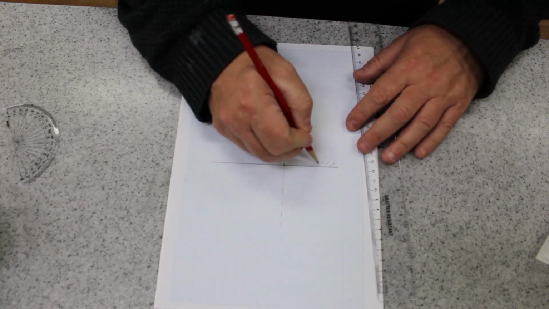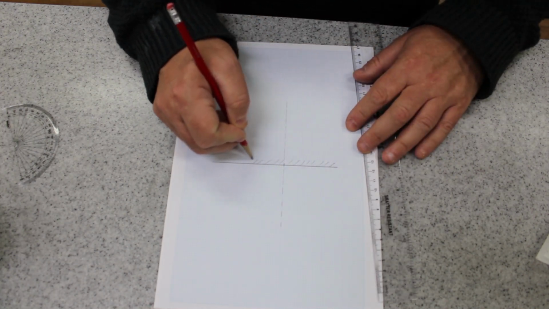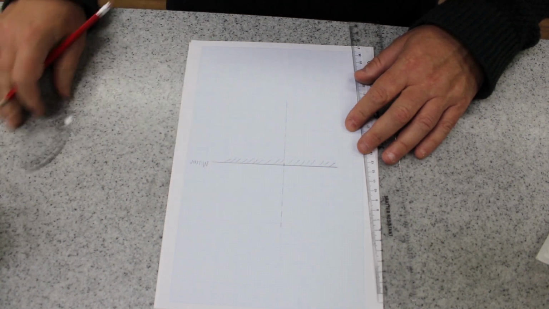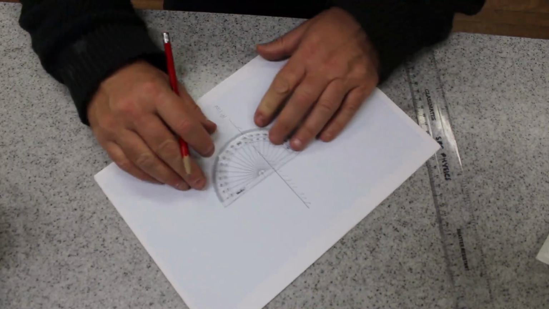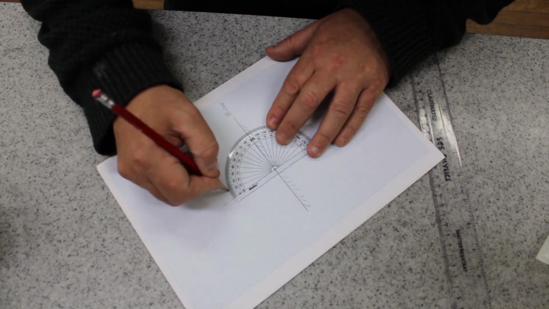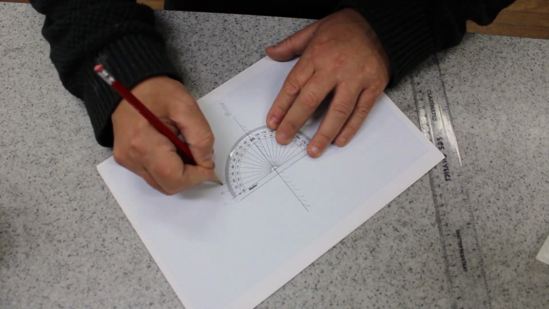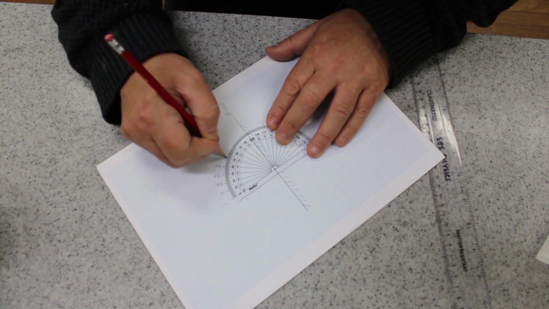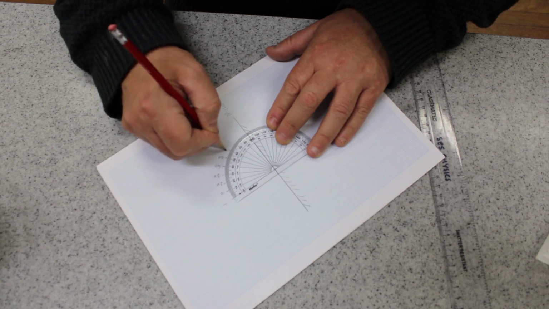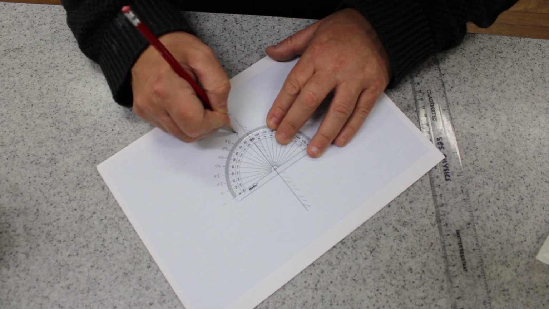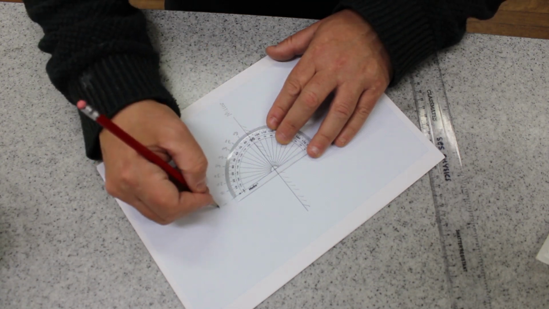So this is where I'm going to place my mirror. So that's the back of the mirror. So this is the mirror. And what I want to do now is measure in some angles to the normal to send my rays in. So there is the protractor. So that's going to be 10, 20, 30, 40, 50, 60, 70, and then 80. Okay, so those are my angles. This is the normal.